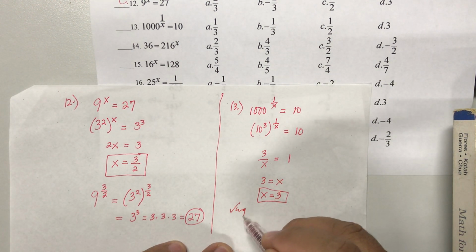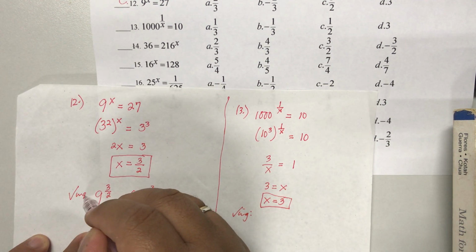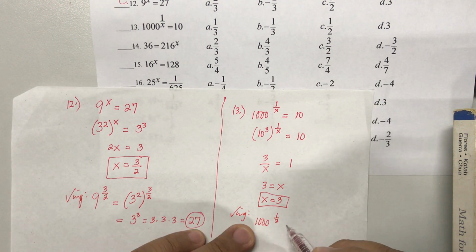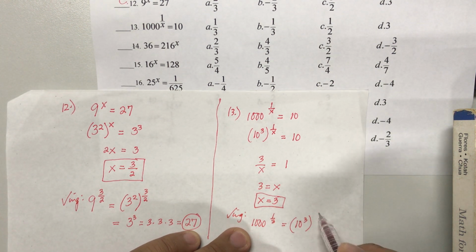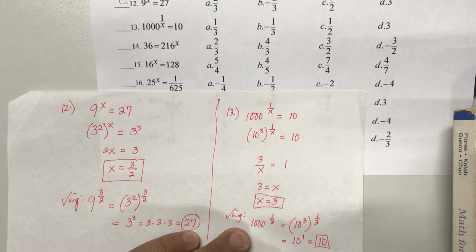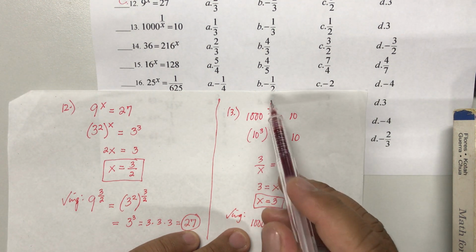How do you check? So that's 1,000 to the power of 1/3. 1,000 is 10 cubed to the power of 1/3. 3 times 1/3 is equal to 1, since 3 and 1/3 are inverses of each other. The inverse property for multiplication states that when you multiply a number by its reciprocal, the product would be 1. Like when you multiply 3 by its reciprocal, which is 1/3, the product would be 1. 1 being the exponent of 10. So 10 to the power of 1 is equal to 10, which is actually the number that is written on the right side of the equation in 1,000 to the power of 1 over x is equal to 10.